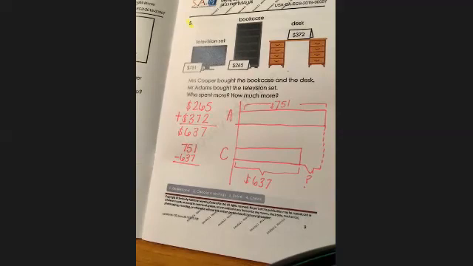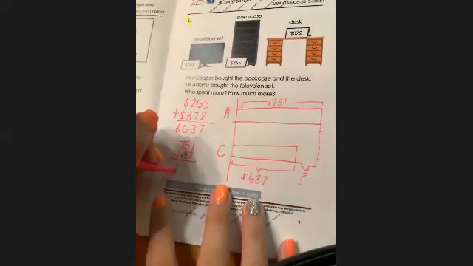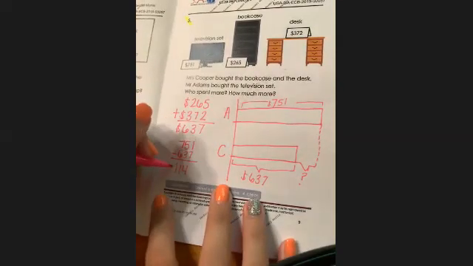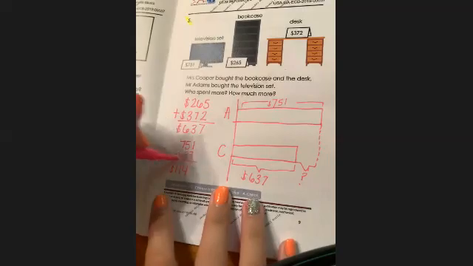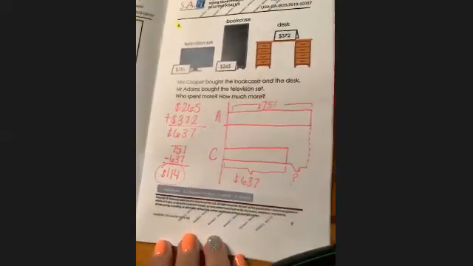I just did adding. That's all right. Is that 114? It is 114. Good job. And make sure you put the dollar amount there too. That's right. Circle it. 114.